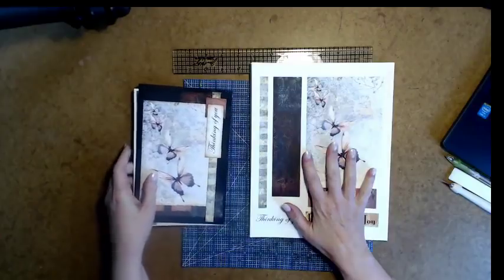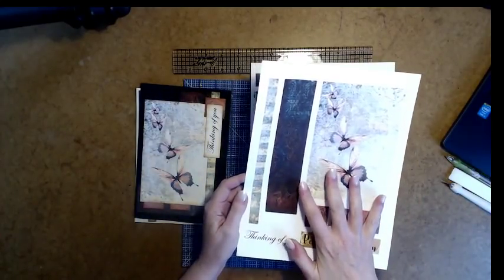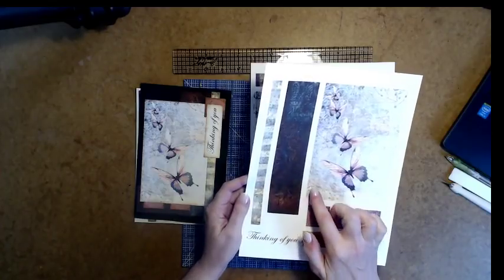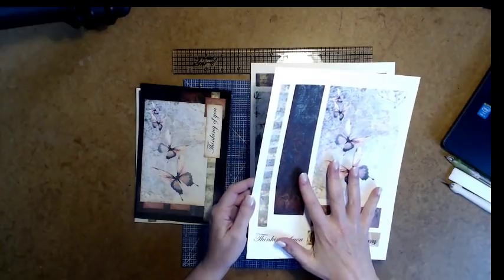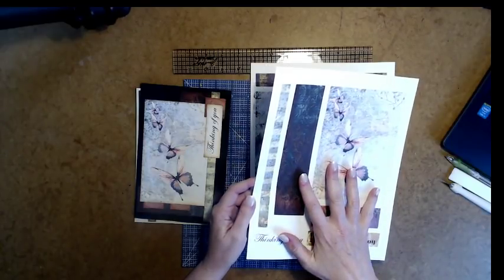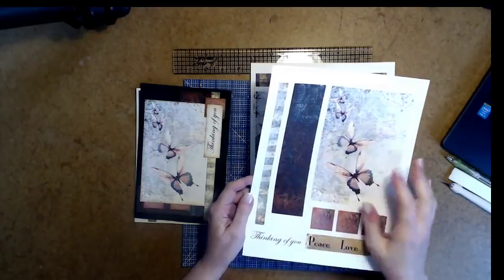So this is one of the downloads. Since I had already put this together as a sample, this is one of the downloads that I have available over on my website. And again, you just cut them apart. You can also print these out in a smaller size for smaller cards as well if you're capable of printing yourself.